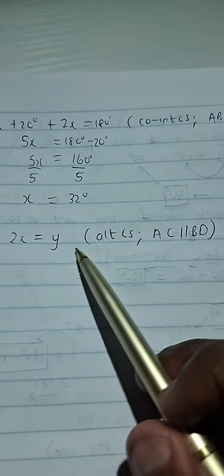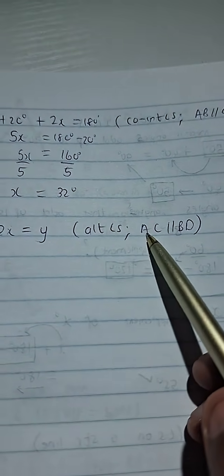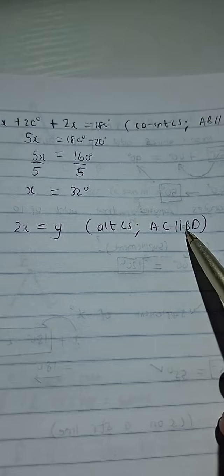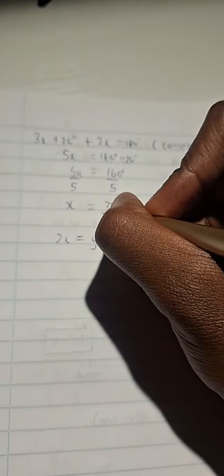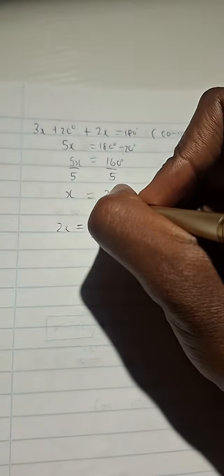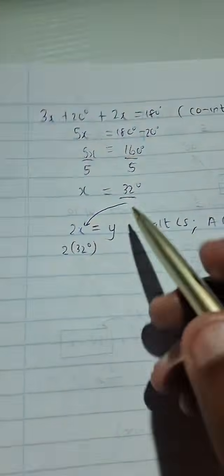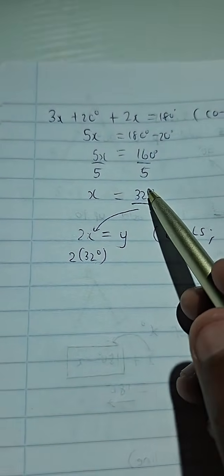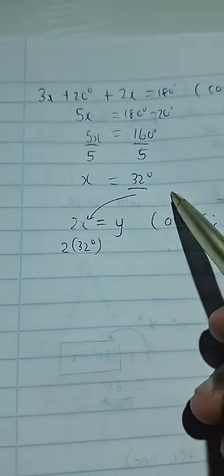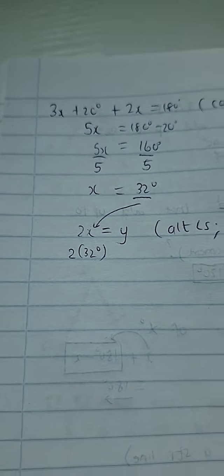2x is equal to y. Alt angles, AC is parallel to BD. But guys, we already calculated x. So that means in the place of this x, we are going to substitute the 32 degrees that we just found from the previous calculation.